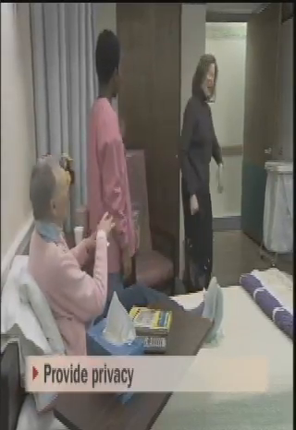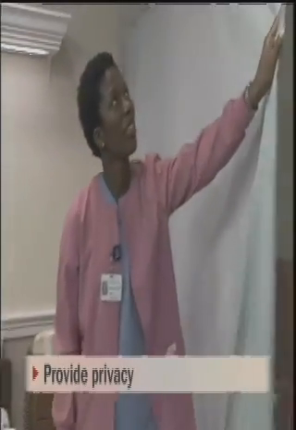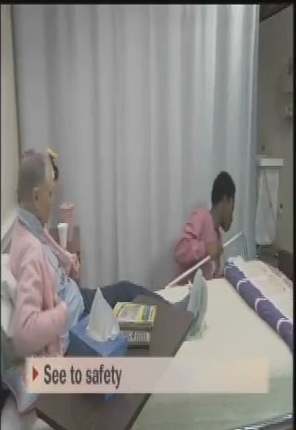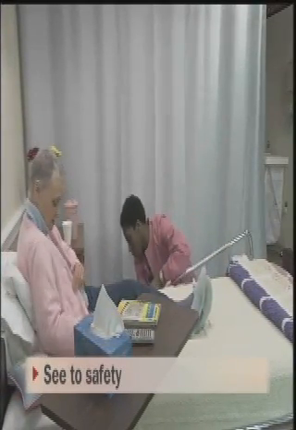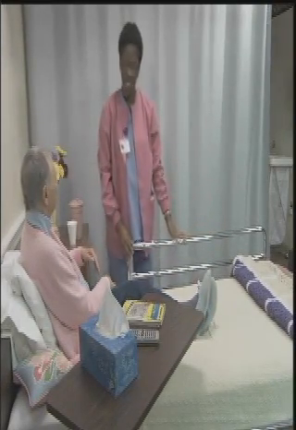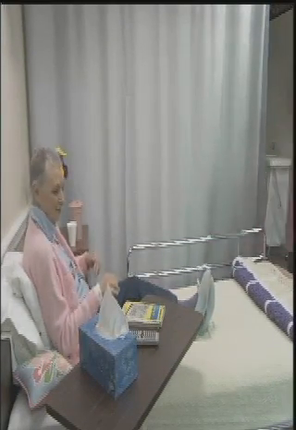Provide privacy by closing the door and curtain. As appropriate, drape the person for modesty. And then, throughout the procedure, see to safety using proper body mechanics and following all safety precautions for equipment use and infection control.